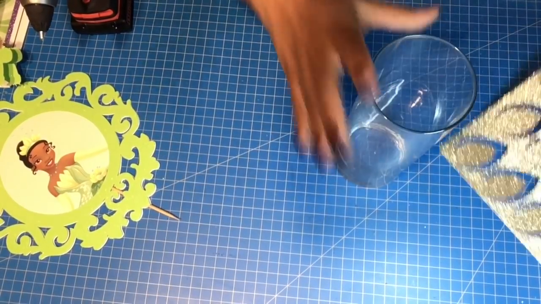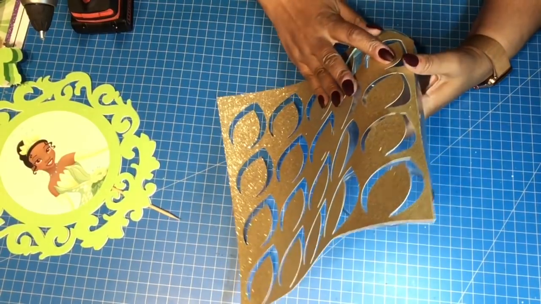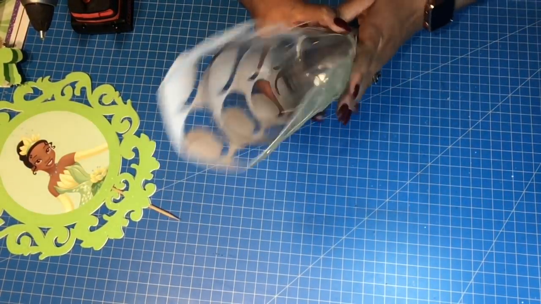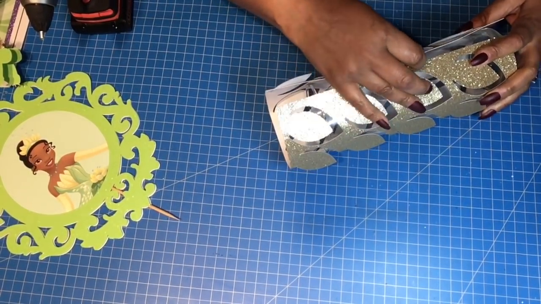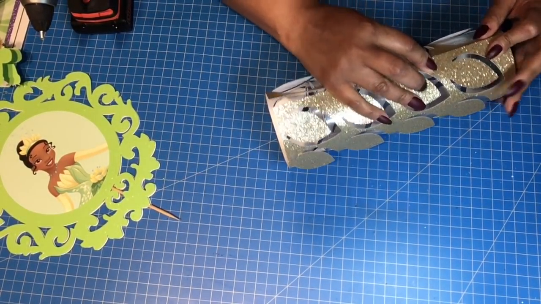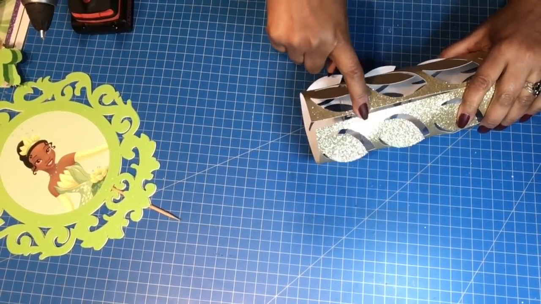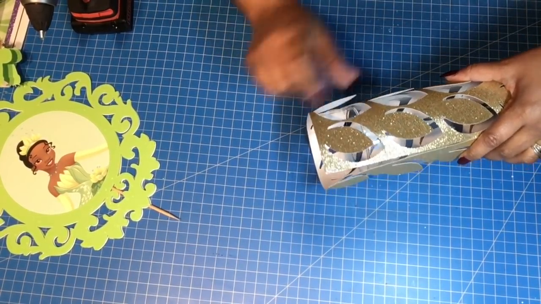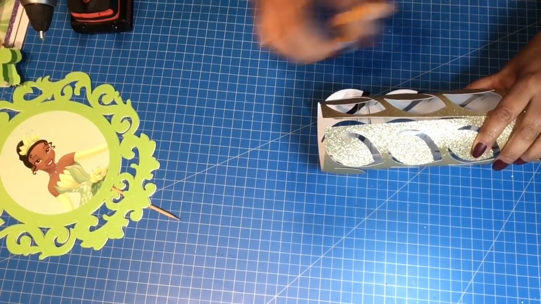Let's grab our vase, and we're going to go ahead and start building it here first. And you'll notice that the cutout is larger than the vase. It's no issue there, because what we're going to do is, after we glue it on, you can always go ahead and cut it, or you can cut it prior to gluing it on.